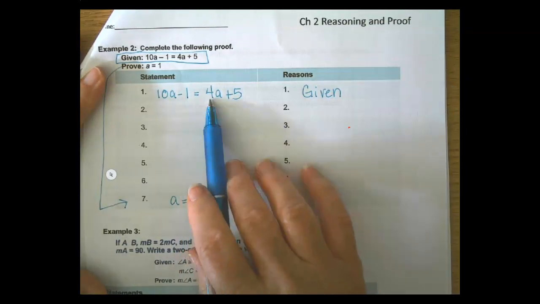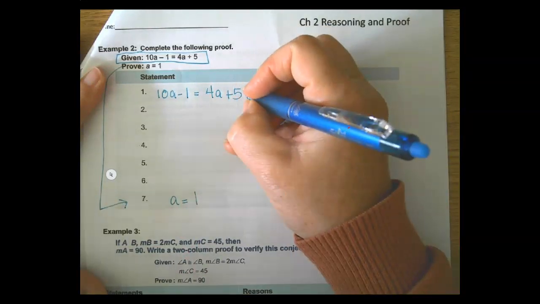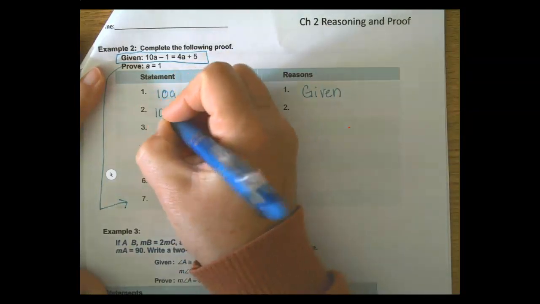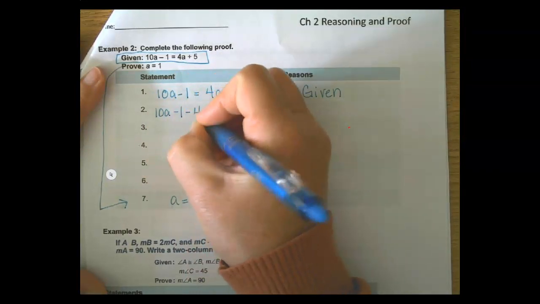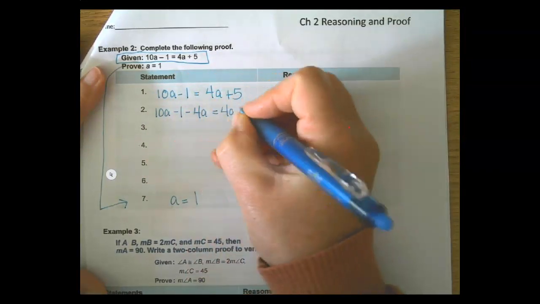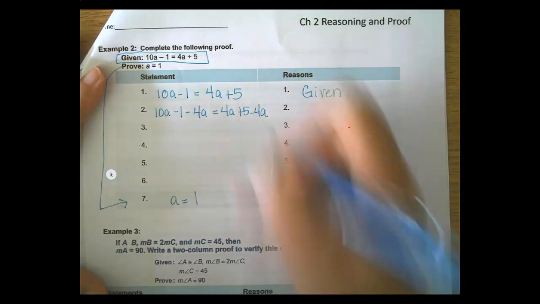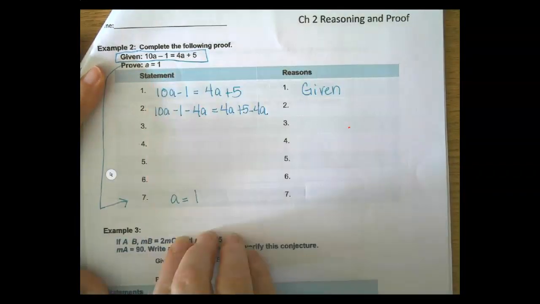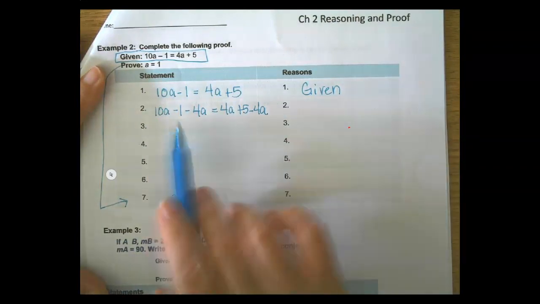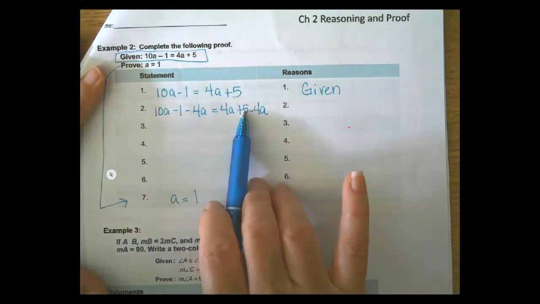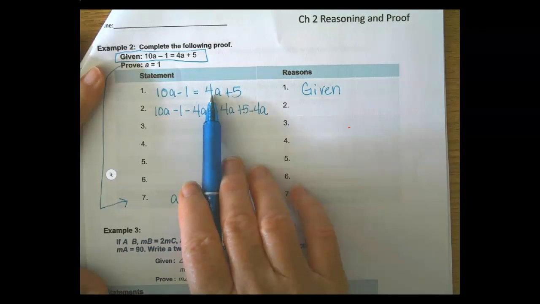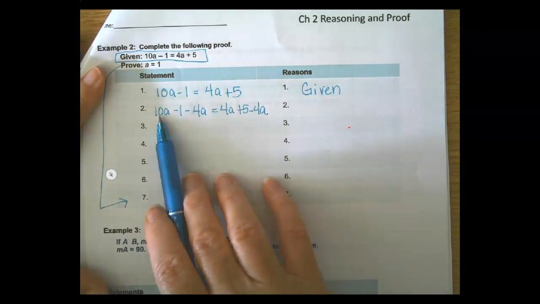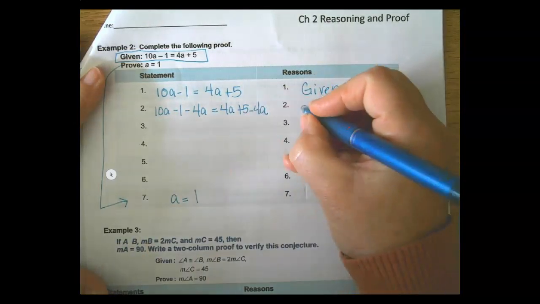All right, so basically we're going to solve this. If you needed to solve this, we would subtract 4a from both sides. So 10a minus 1 minus 4a is equal to 4a plus 5 minus 4a. Okay, I know writing it out like this is not, we're used to writing it downwards in a V method, but we're going to start writing them kind of like this here. So we subtract the 4a, it's the smallest, and so when I do so, that would be the subtraction. We subtracted, so that's the subtraction property.